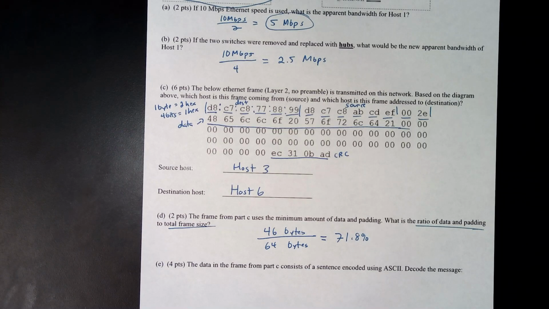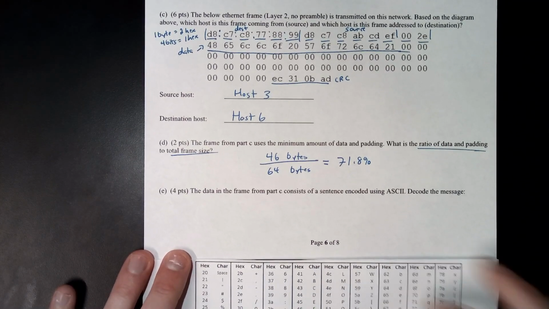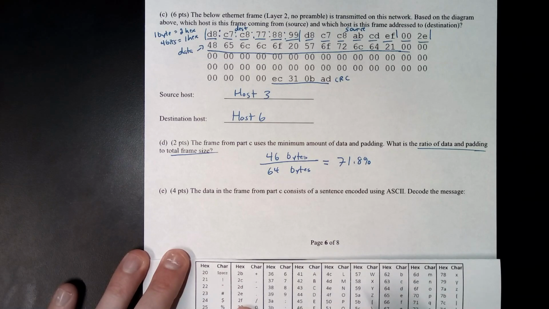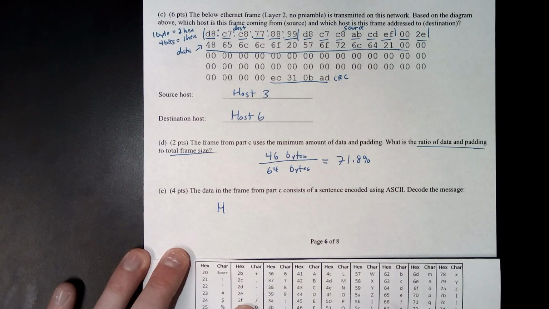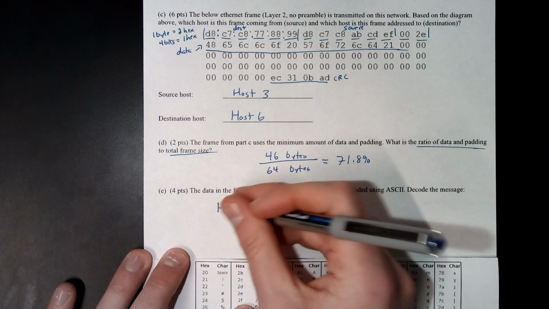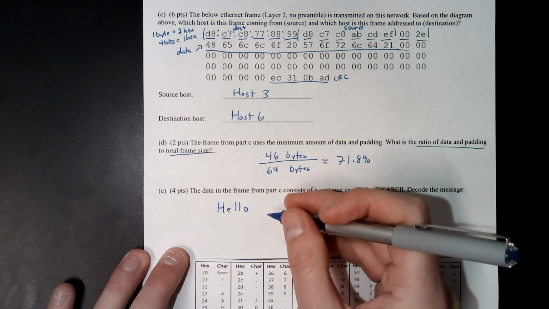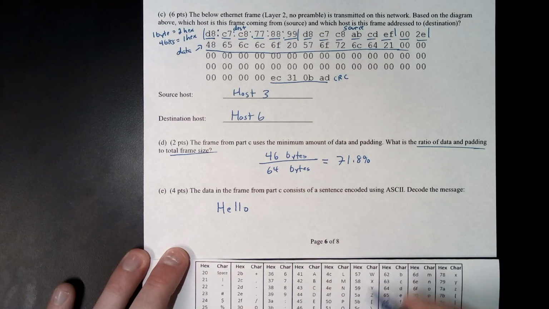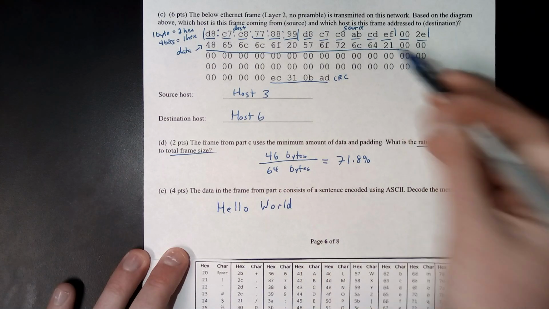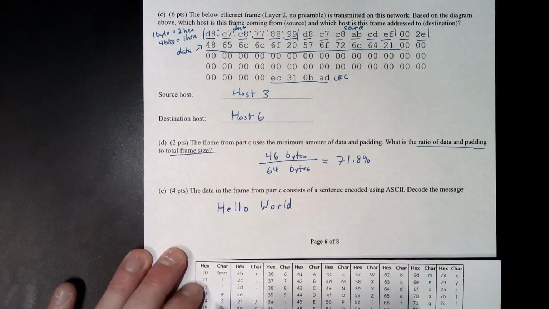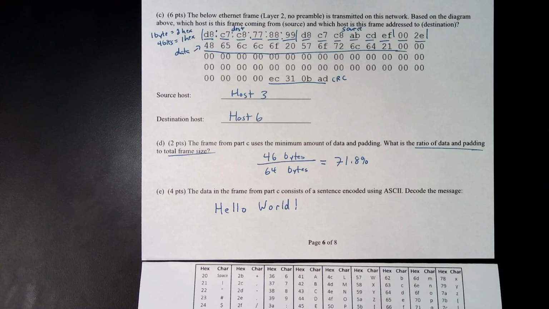So we need to use our ASCII table and convert each of those to the character that it is. It goes just in order, so it's pretty simple. So 48 is capital H. As we continue across, you should find that this is short for hello. And then the 20 is a space. 57 is world, or the beginning of world. And we get to the 21 here. That is an exclamation point, and that's the end of it. So that's our message that was sent across this frame.